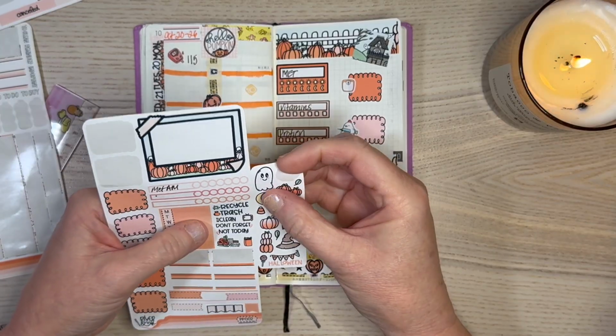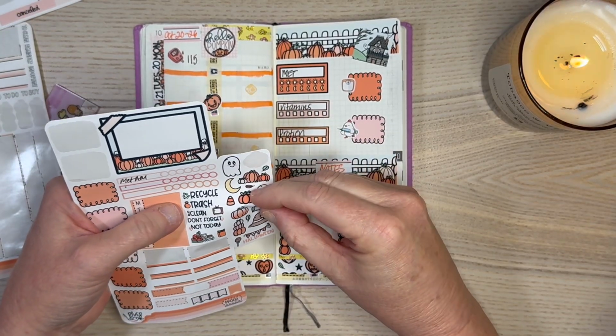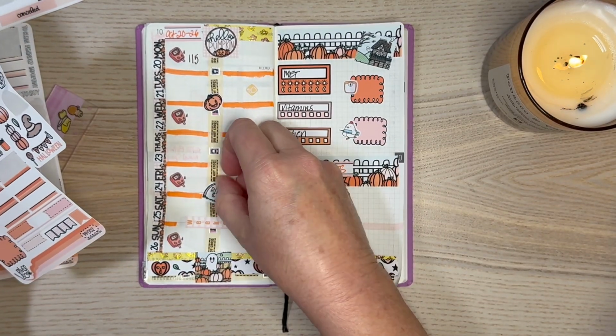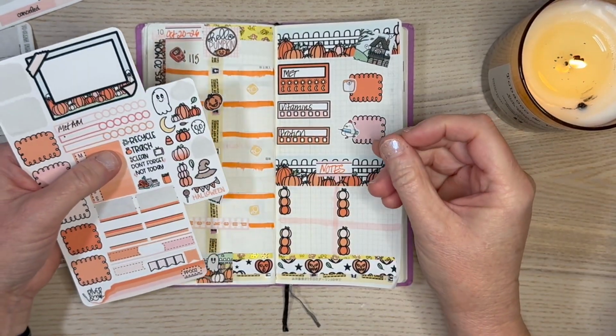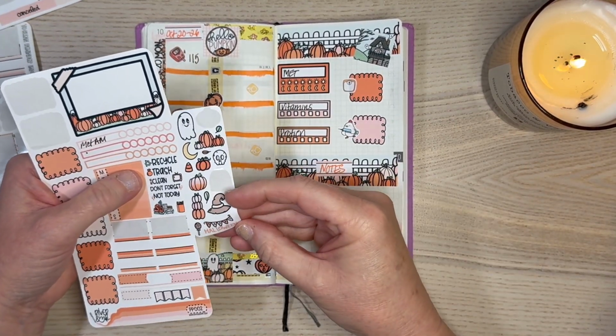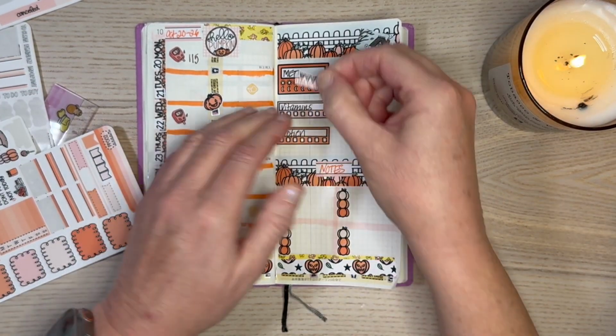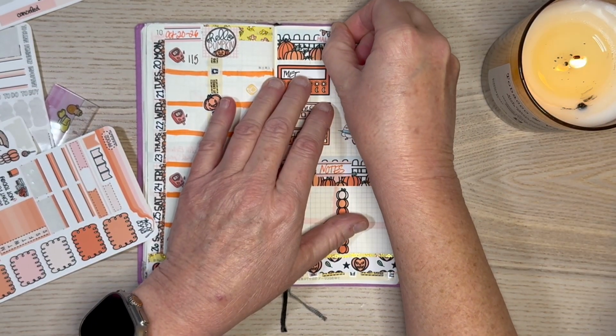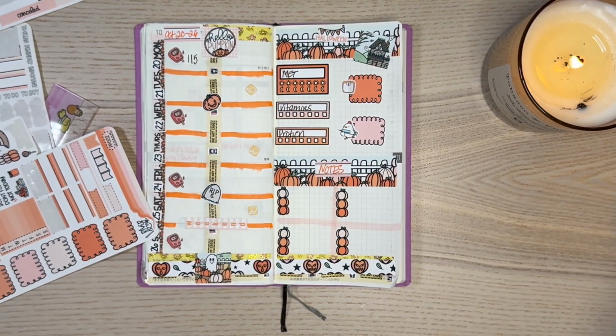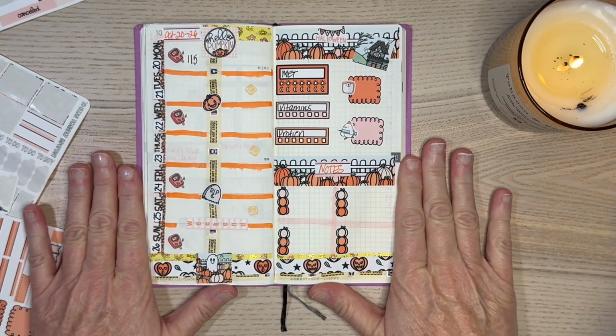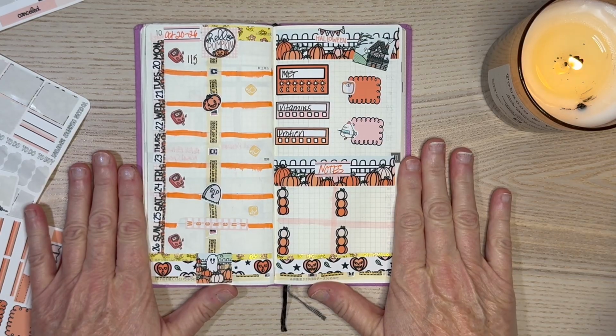And the ghost. We can also use these on the other planners. I just love this stuff. It's so cute. All right, and let's do this. Happy Halloween. All right, we'll put that up here. All right, what do you think? This is so cute. So if you want functional and cute, this is it.